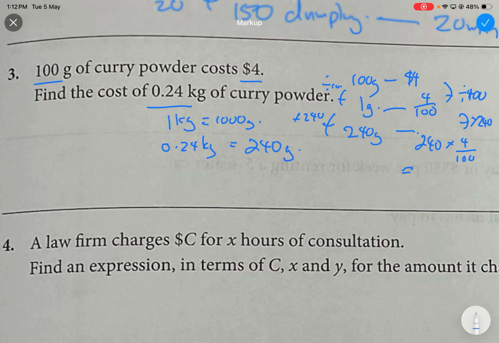Can get the answer already. 9.6. Yes, better to put the 9.60. When it's in dollars, we give until 2 decimal point.